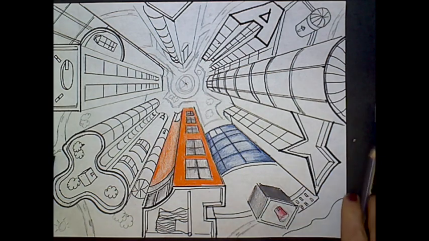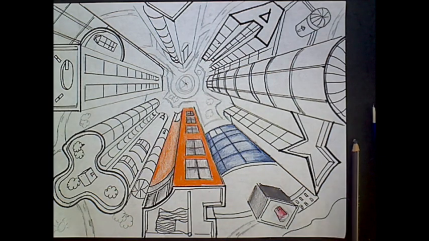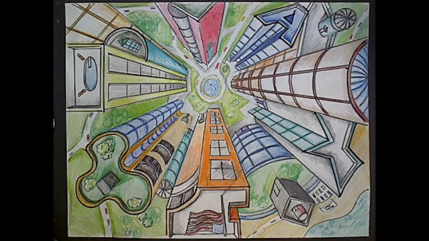So I'm going to color, and I'm going to show you my finished version, and then we'll be done. So here's my final version. It's colored, shaded, and I want you to look at it for a minute. See if you can decide where the sun is.